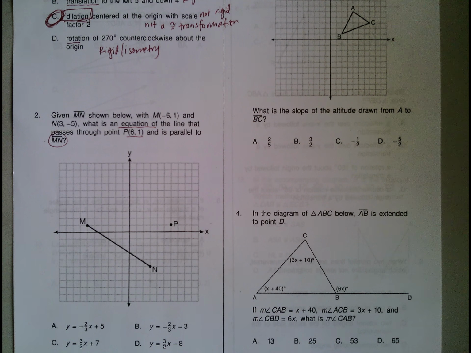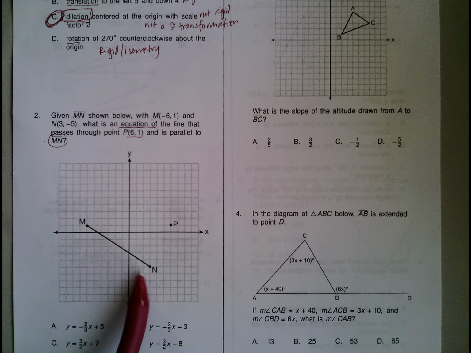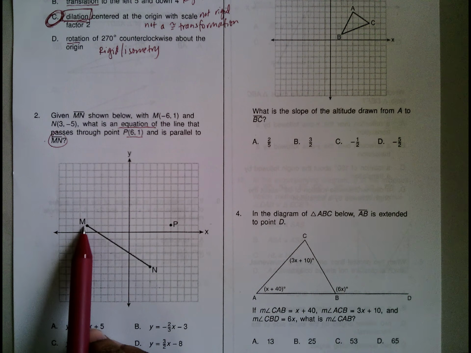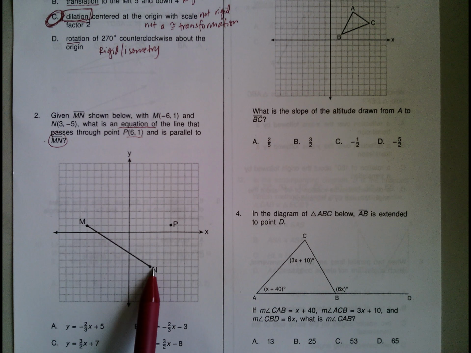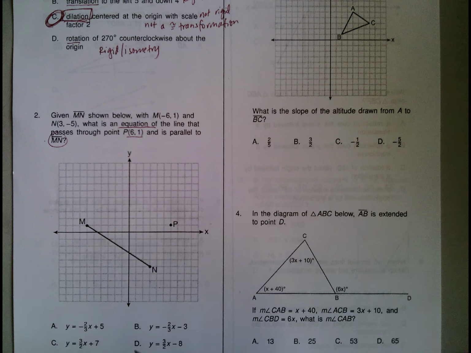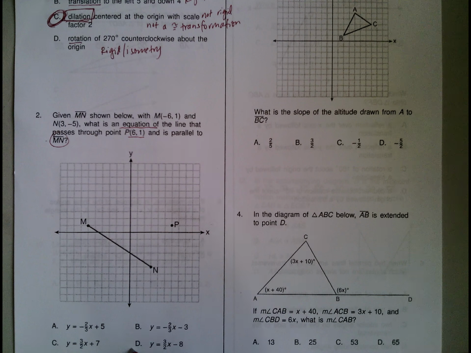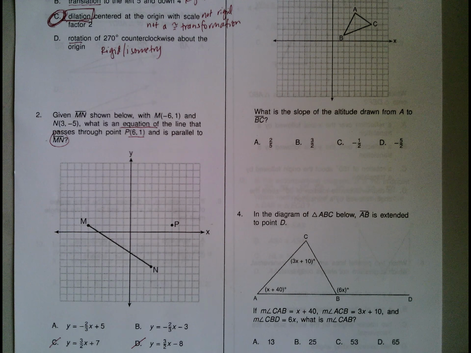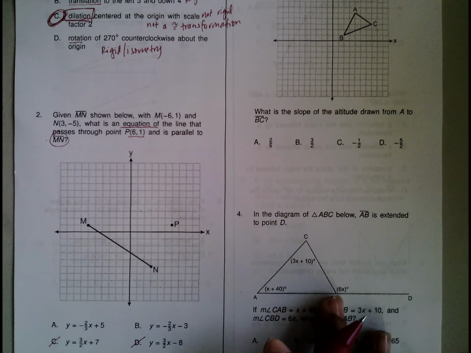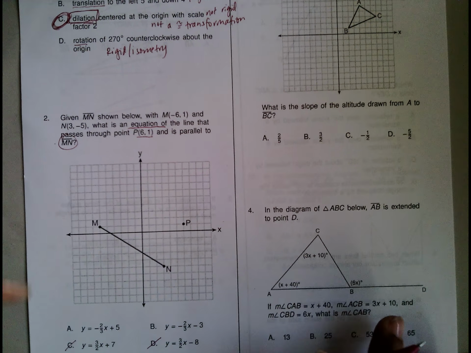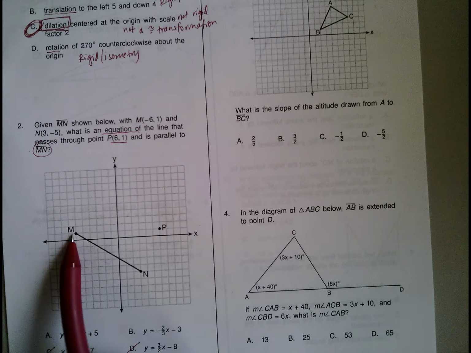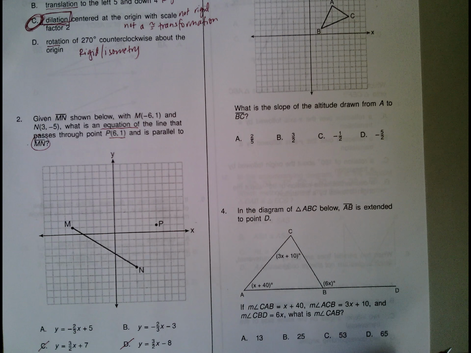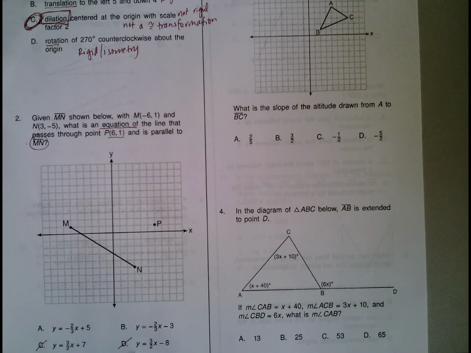Well, first of all, I know that this segment has a negative slope because it starts up here and it ends up all the way down here. So I can get rid of anything with a positive slope, like choice C and choice D. Okay, so because I know that my slope is going to be negative just because of the way the segment looks, I can eliminate 2 answer choices with positive slopes.